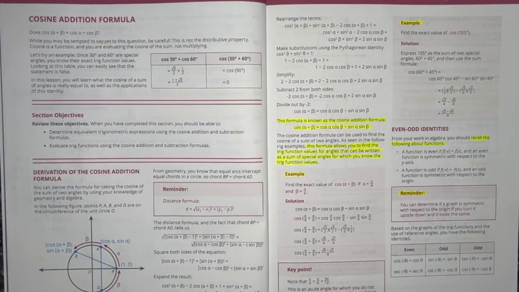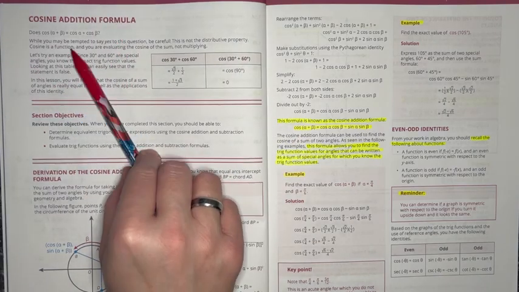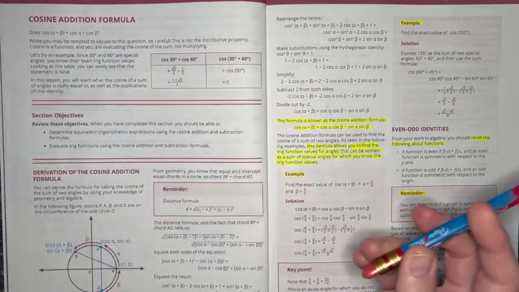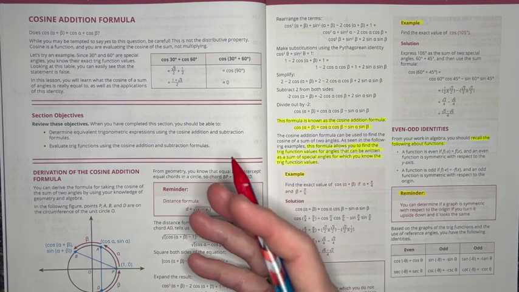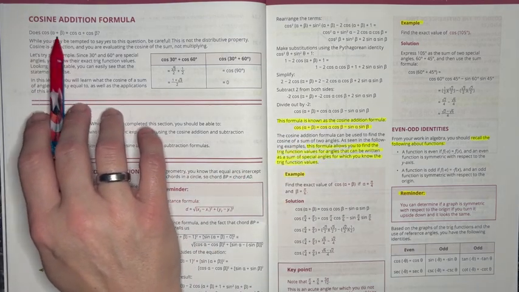The next section begins on page 16, and it's called the cosine addition formula. What this is going to allow us to do is to add the cosine of 2 different angles.